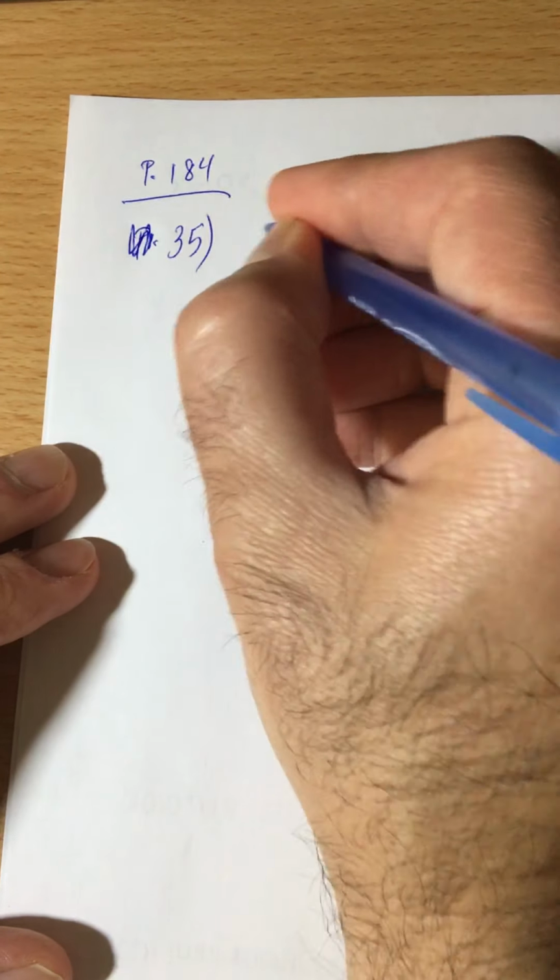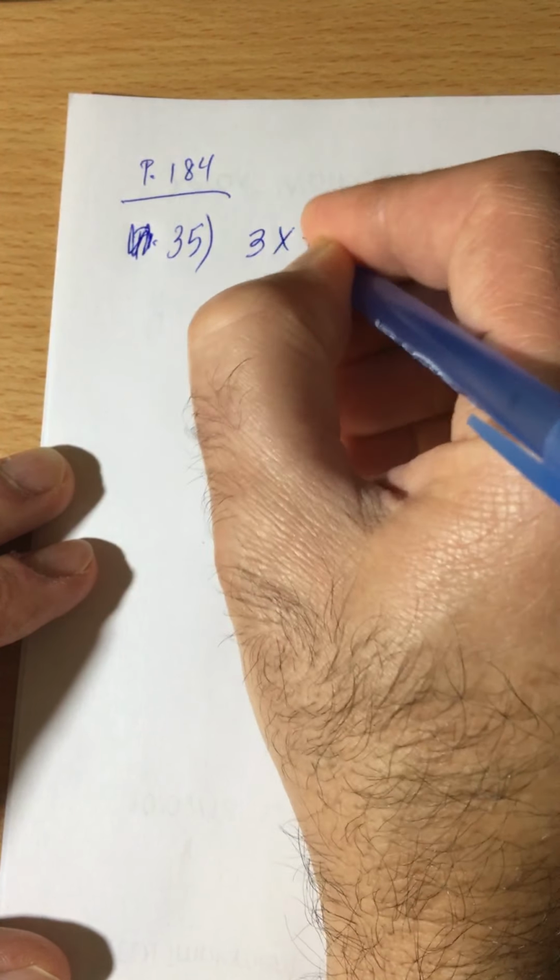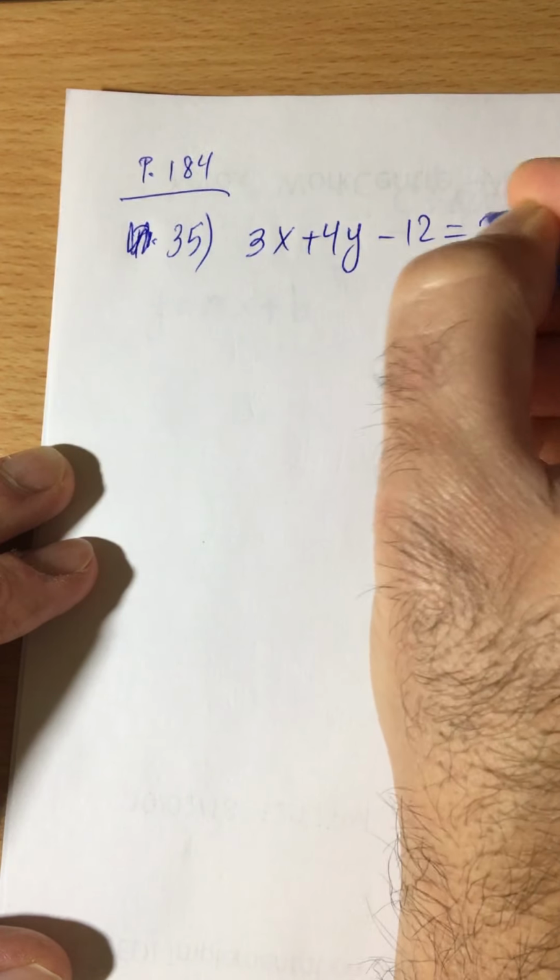All right, so they have given you an equation in problem number 35. This is 3x plus 4y minus 12 equals 0.